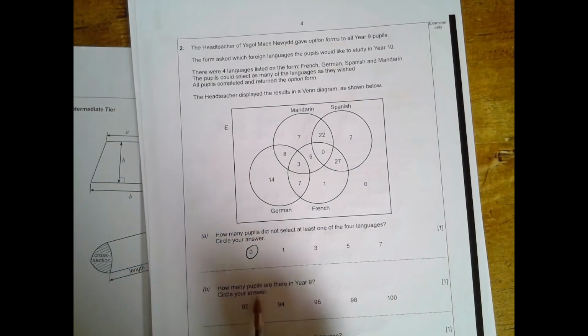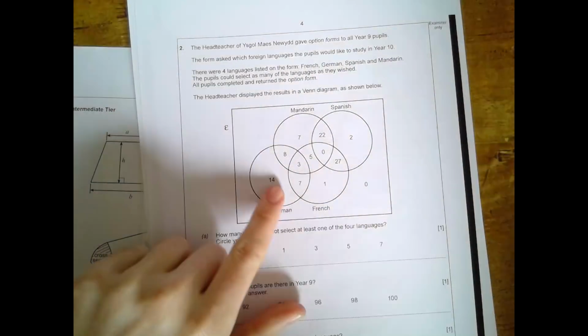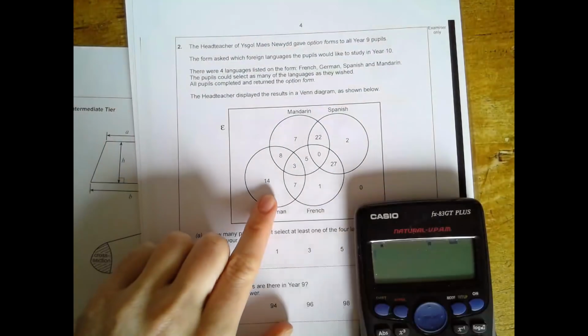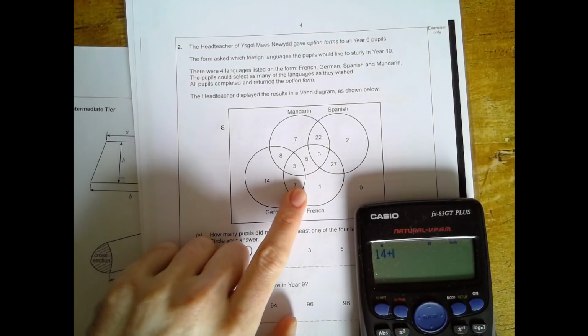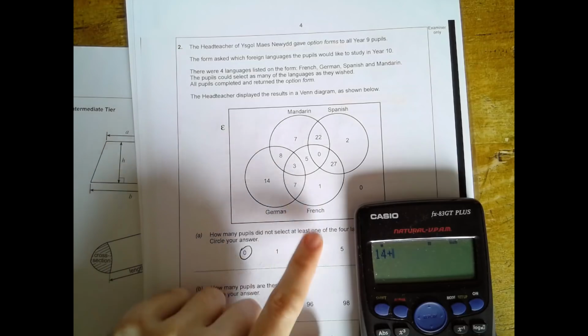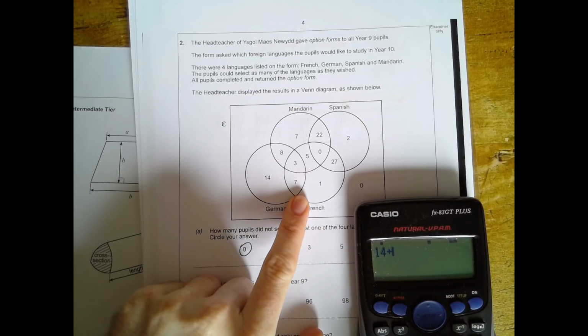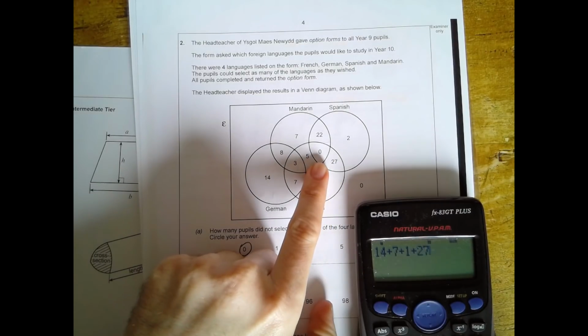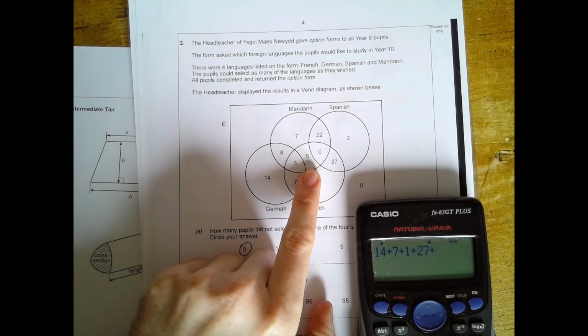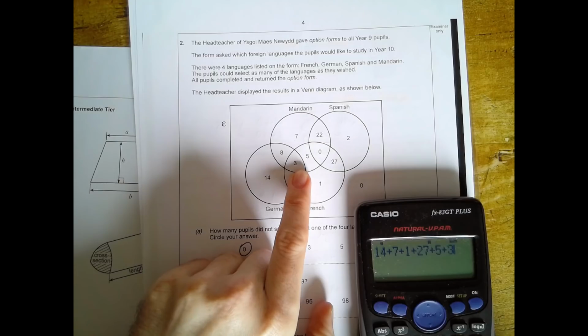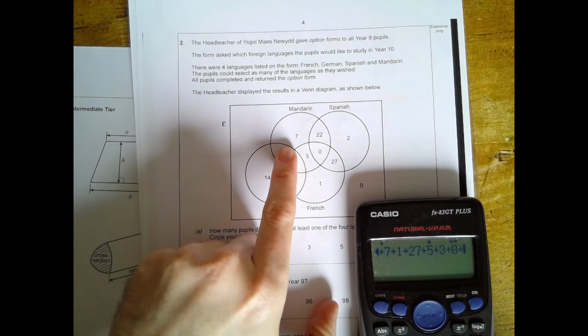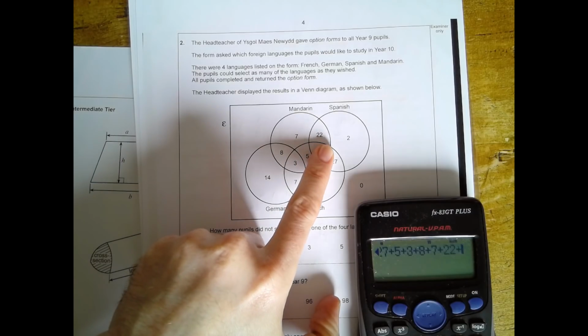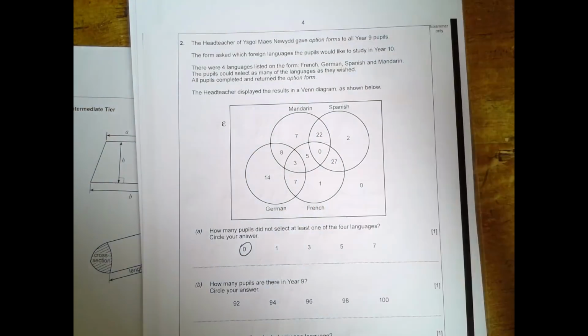How many pupils were there in Year 9? Well, to do that, I need to add together all of those numbers. So make sure you don't count them twice. So I'm going to work from the bottom to the top. So 14, add 7, add 1, add 27, add nothing. So I'll just leave that blank. Add 5, add 3, add 8. Now add 7, add 22, add 2. So I make that 96.